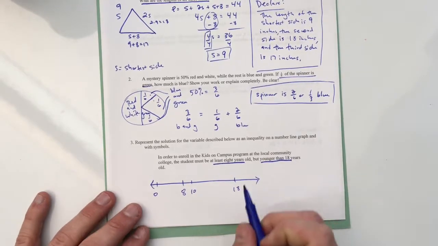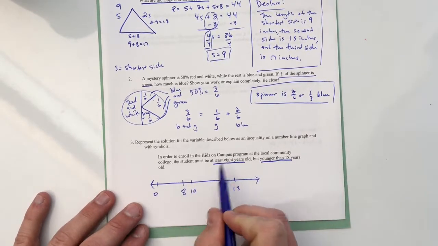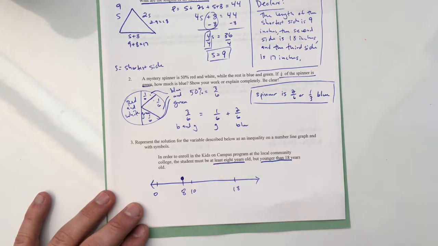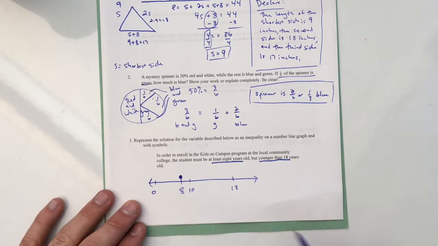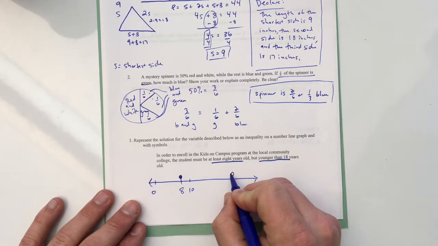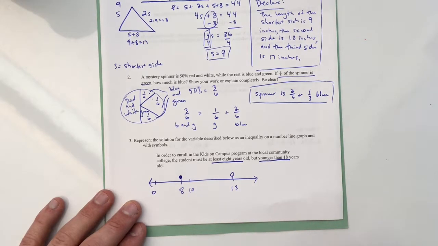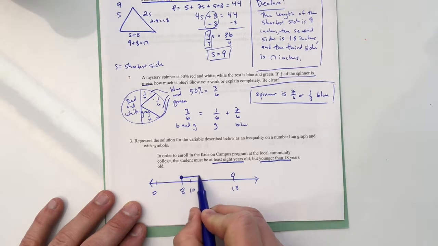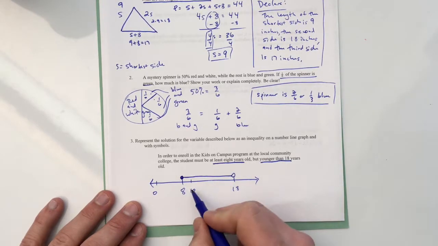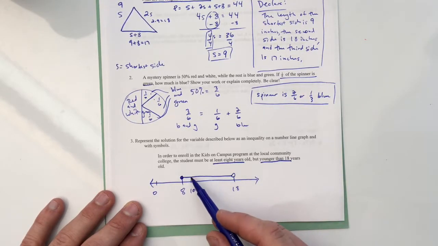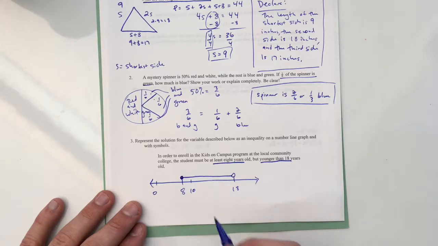It's easy. If you're 8 years old, at least 8, so that means you can be 8 years old and be in the camp. So I'm going to fill that circle in because 8 is in my solution. But you have to be younger than 18. So 18-year-olds are not allowed. So I'm going to open circle that protects 18. And then I'm going to connect these. Because remember, a 10-year-old could go to the camp, right? I just want a nice number that I can plug in to make sure I'm doing this right. So 10 years old, in. So that's the way that line covers 10.